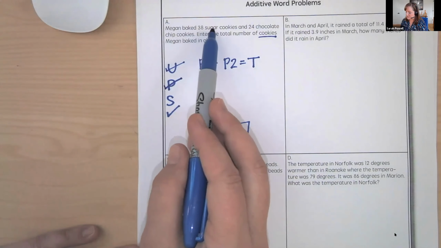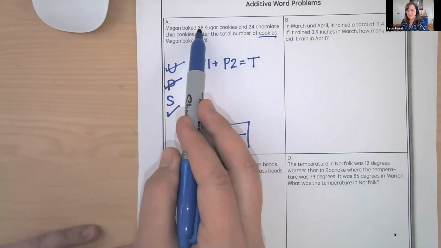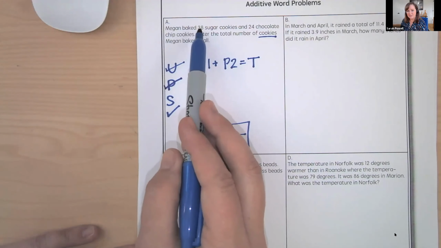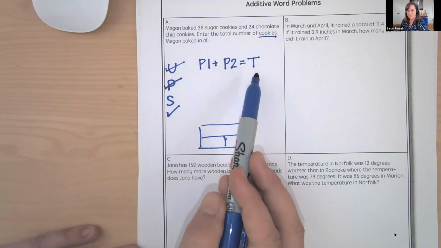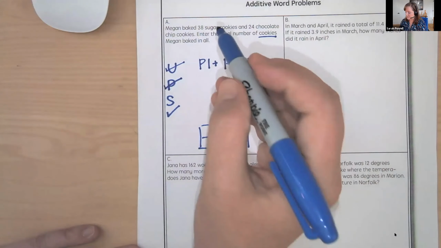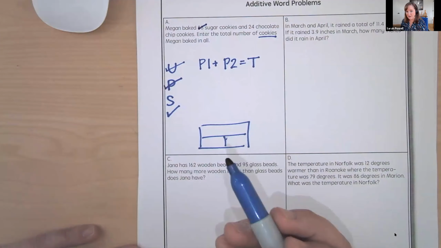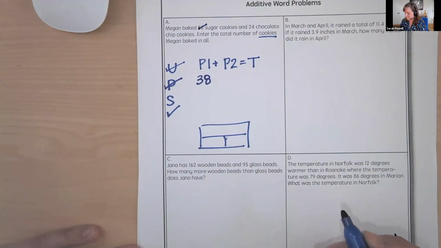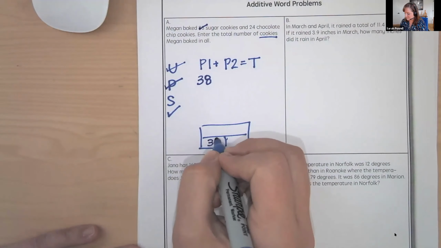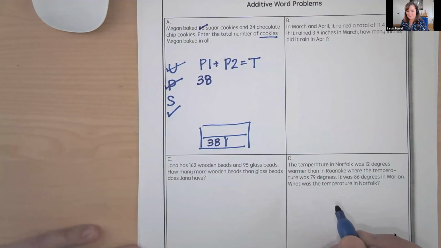Megan baked 38 sugar cookies. 38 is a number, so we stop. We ask ourselves, well, does 38 tell us about one of the parts or the total? Well, here, 38 tells us about one of the parts. We like to check it off so we don't use it again. And I'll just write it here in P1. If I was using my graphic organizer, I could write 38 right there.